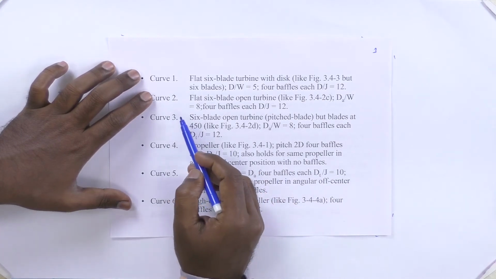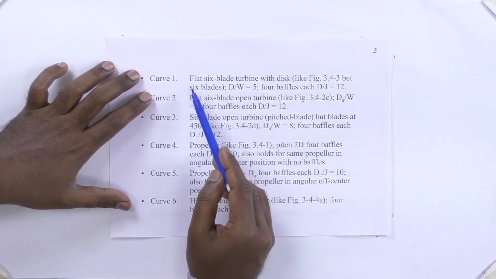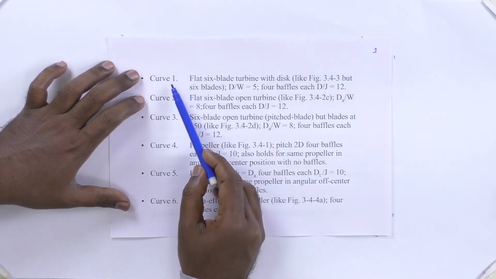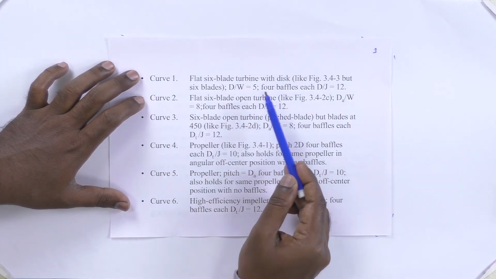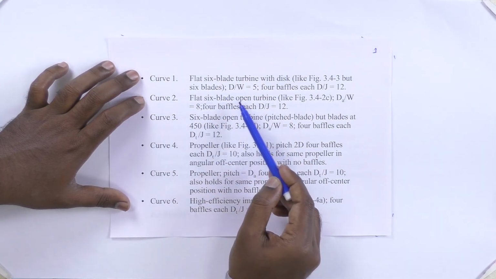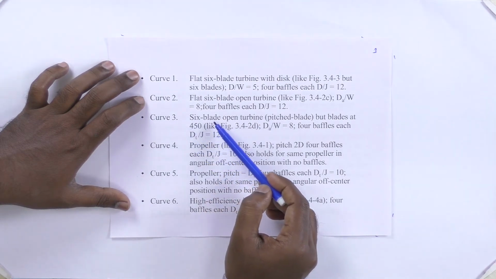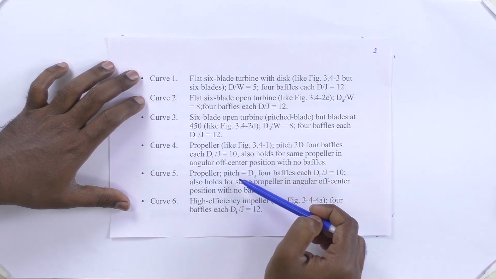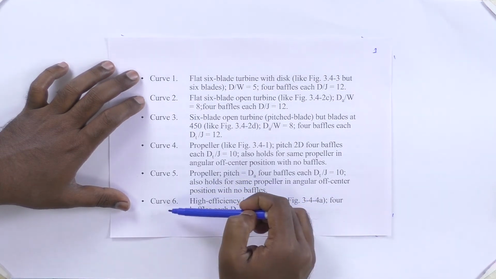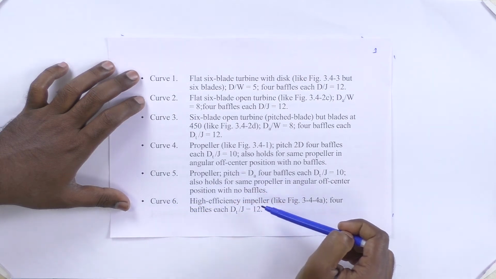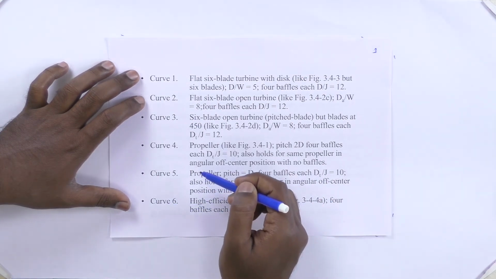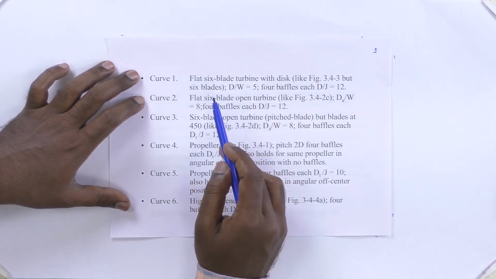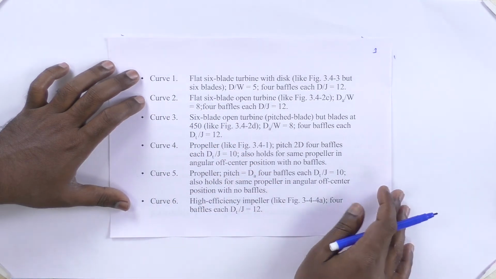As I told you, in the power curve we have different types of curves. In the example we have seen, we have 6 curves. The first curve is the flat 6 blade turbine with disc, curve 2 is the flat 6 blade open turbine, curve 3 is the 6 blade open turbine, curve 4 is the propeller, curve 5 is the propeller with pitch equal to dA, and curve 6 is the high efficiency impeller. Likewise, each impeller type has a different curve in the power curve, and using that curve we calculate the power number for the corresponding Reynolds number.